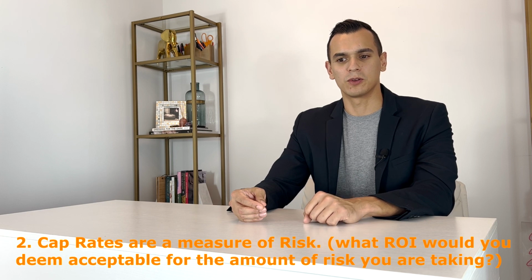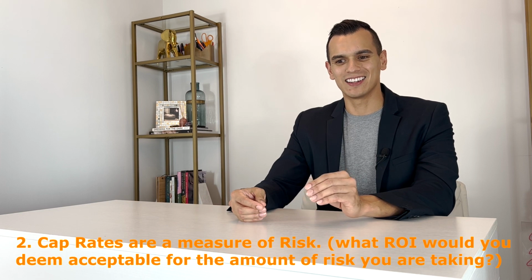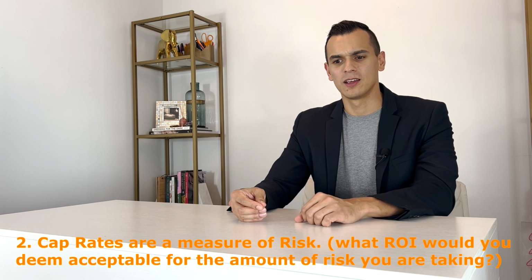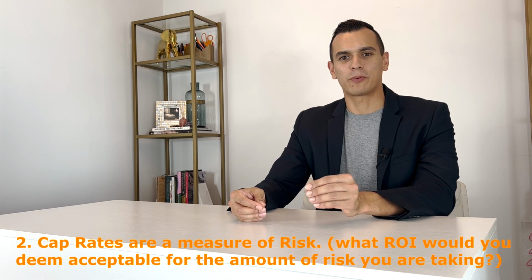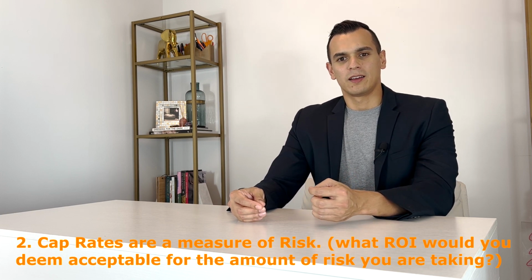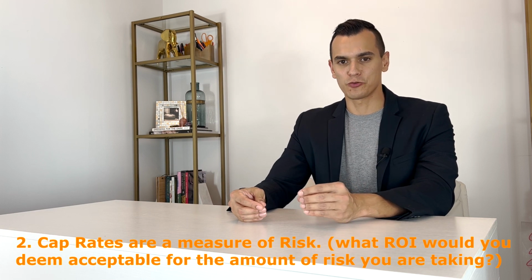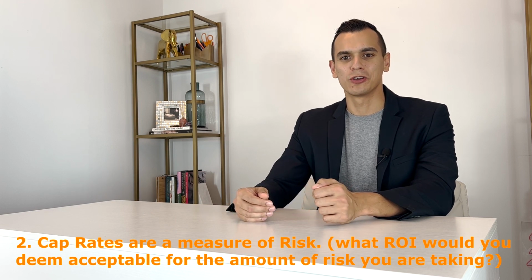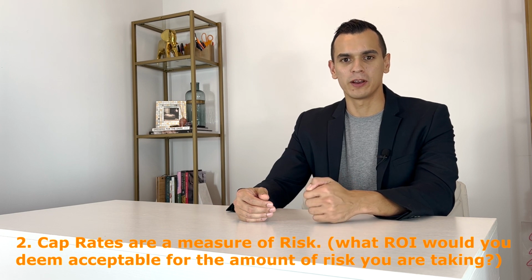So really ingrain these two ideas, the two statements that we've come up with in the past couple of videos. The first one being that cap rates are the ROI if you paid in cash, and the second one, cap rates are a measure of risk. And with those two statements, you'll start to form the foundation of what cap rates truly mean from a theory standpoint, not just the equation we had before.